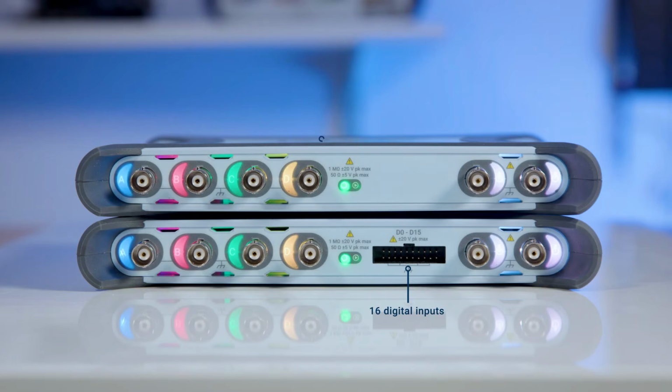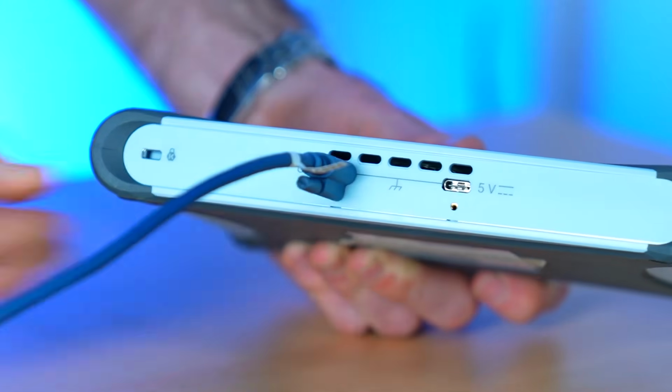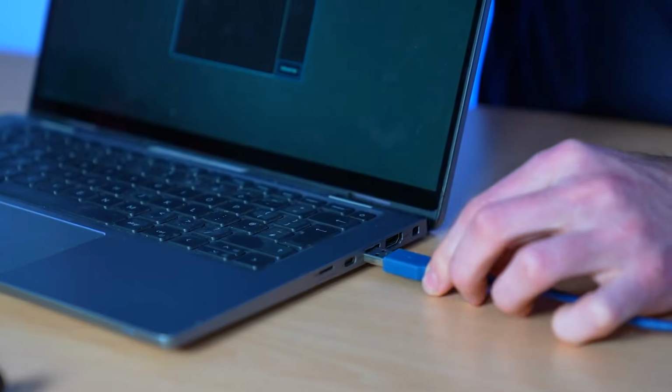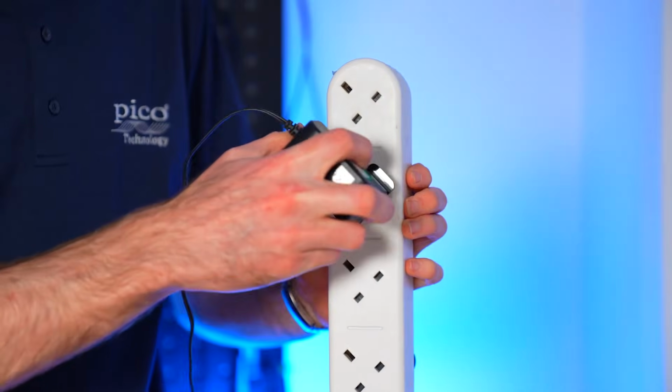On the front panel, all models come with 4 analog BNC channels, a built-in signal generator, and an external trigger interface. The device can be powered and controlled with the supplied USB C to C cable, or controlled by the additionally supplied USB C to A cable and powered separately with the also supplied power supply.